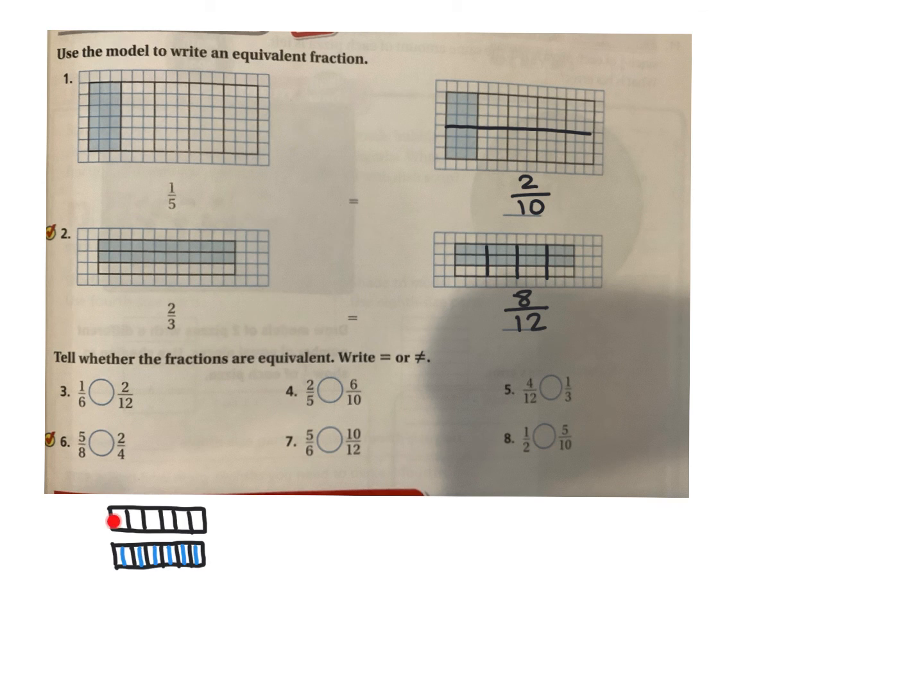Okay, here I did 6 pieces. And here I did 12. I took those 6, and 6 times 2 is 12, right? So I just divided them up into 2 parts each. And now I'm going to highlight 1/6 and 2/12.